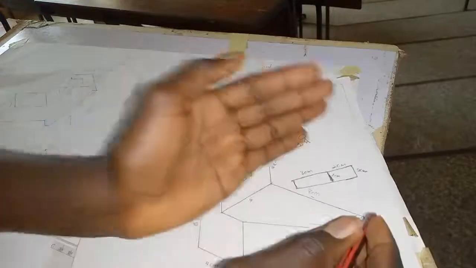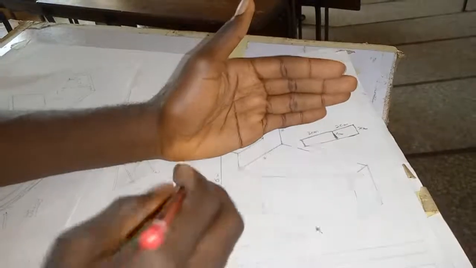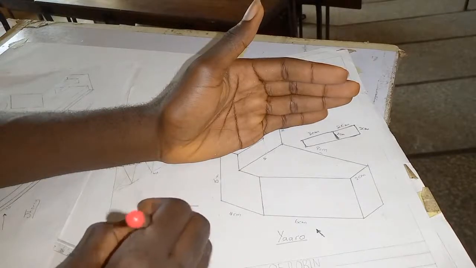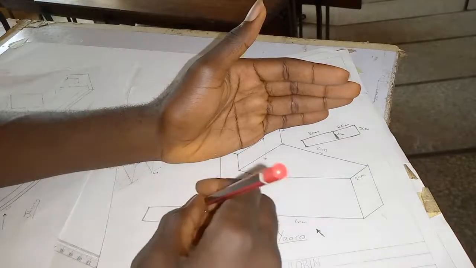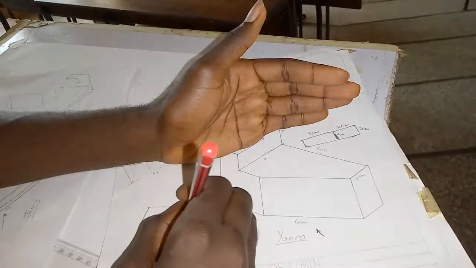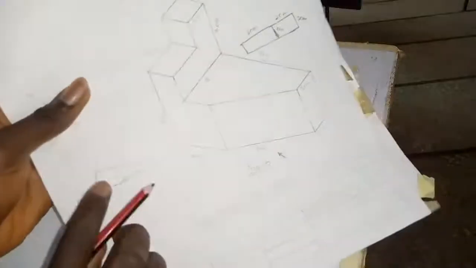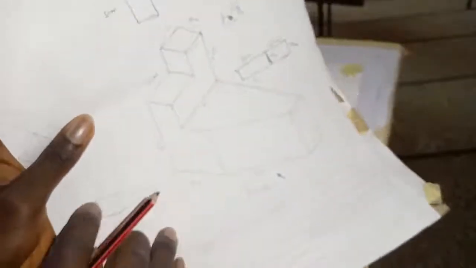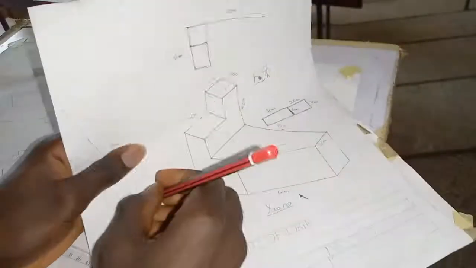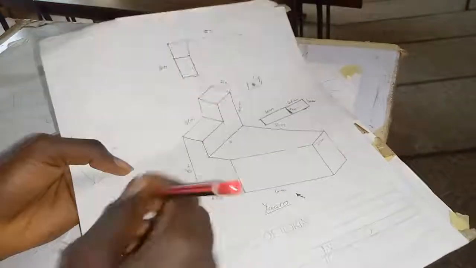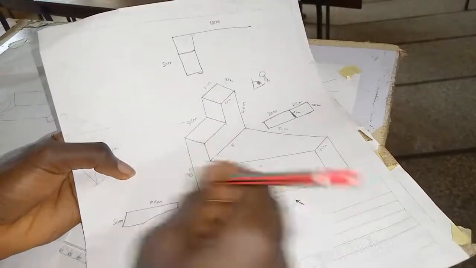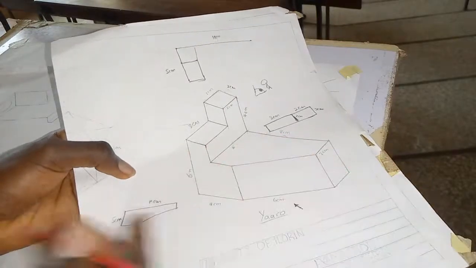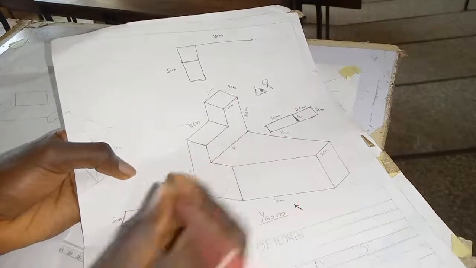Okay. So let's say we want to draw this part. What we'll be seeing is something like this. Like this, like this. For this part, this long line here, this 8 cm line, 5 cm, I think like 6 cm.